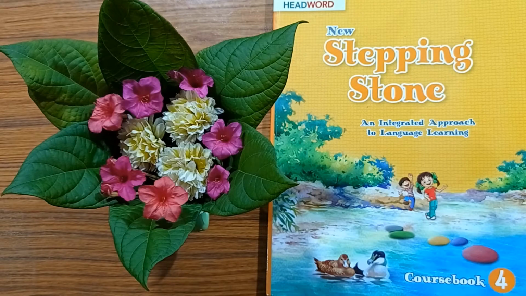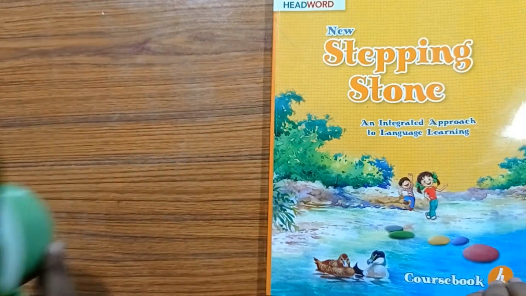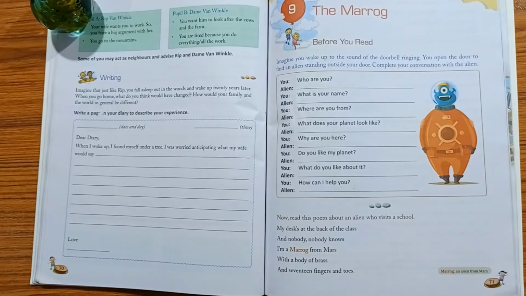From a Stepping Stone course book, I'll explain a poem for you today. So turn to page number 71. On page number 71 we have a poem, The Marrog. Before stepping into the poem, let us have some talk.